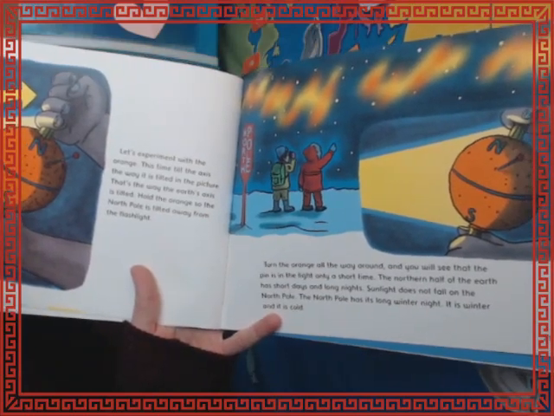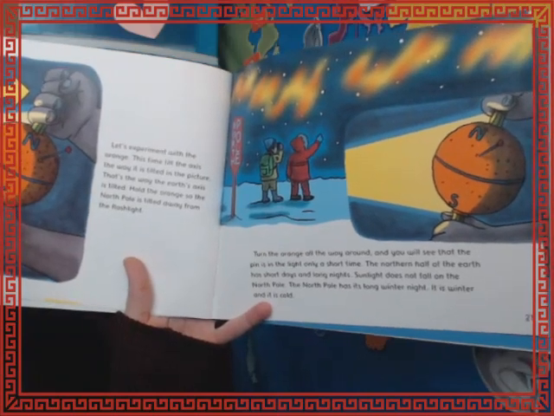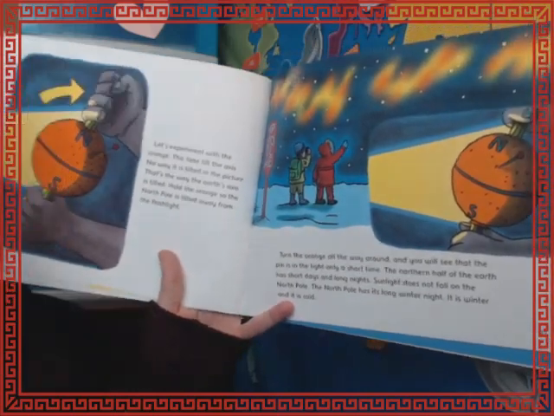Sunlight does not fall on the North Pole. The North Pole has its long winter night. It is winter, and it is cold.